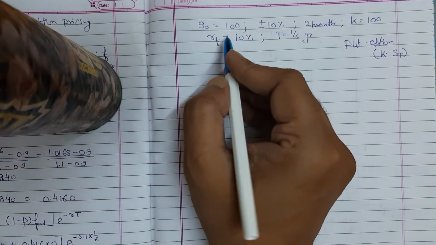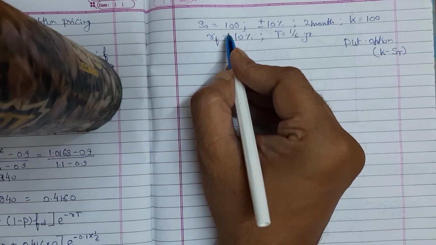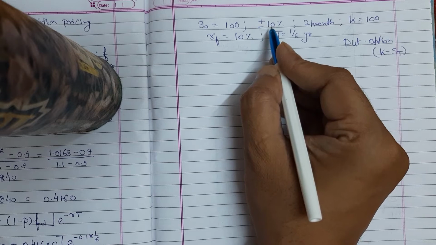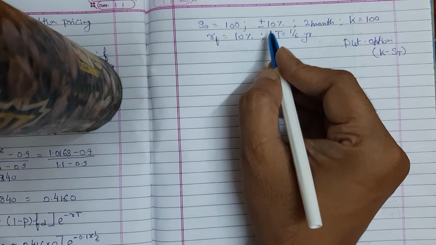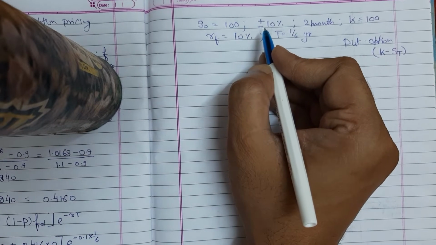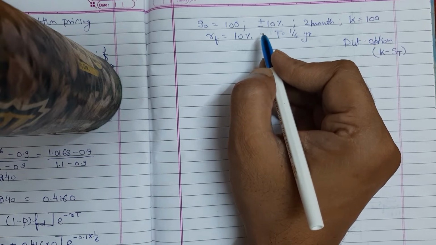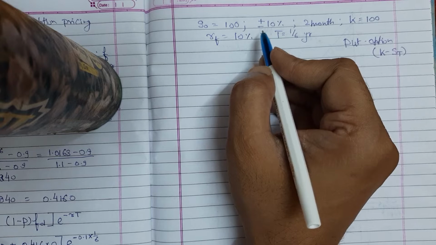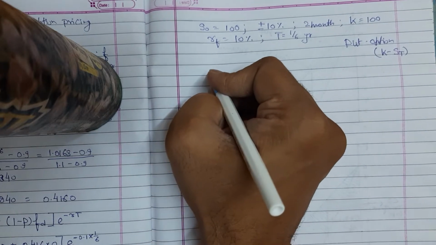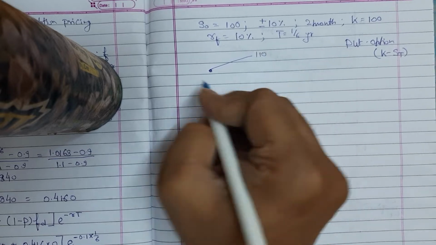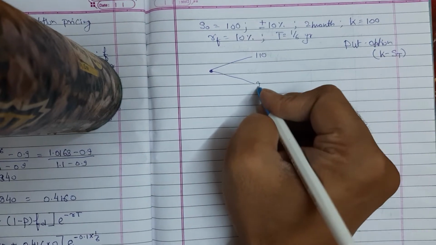Now again, drawing the binomial tree, the spot market price today is 100 rupees and the upward movement and downward movement is plus 10% and minus 10%, pardon for my mistake, the upward movement will be 10% or downward movement will be minus 10%. So the price will be either 110 or 90.